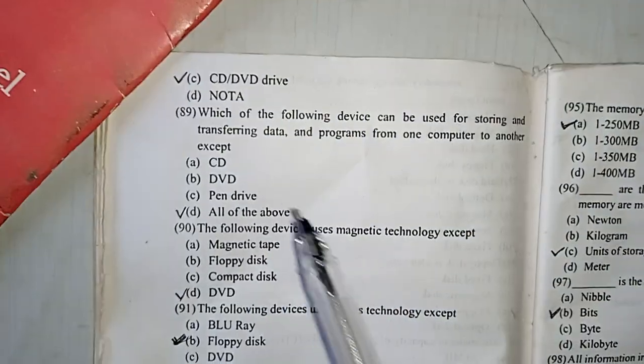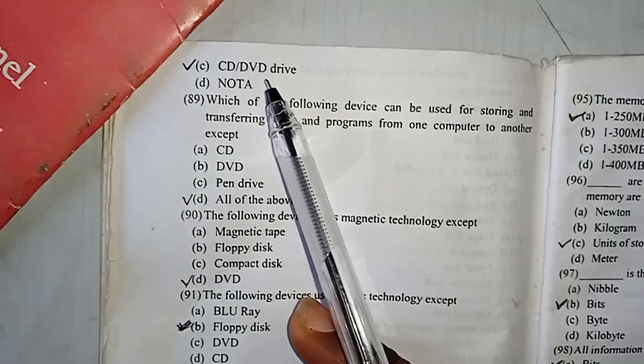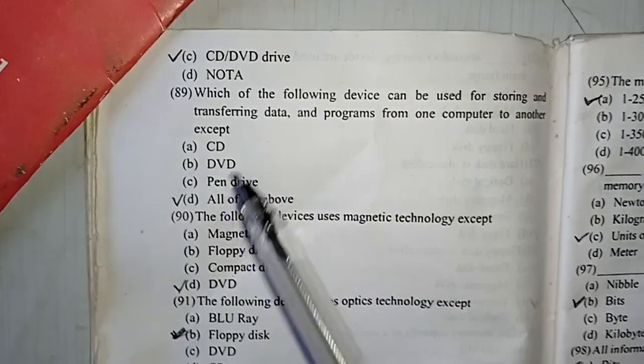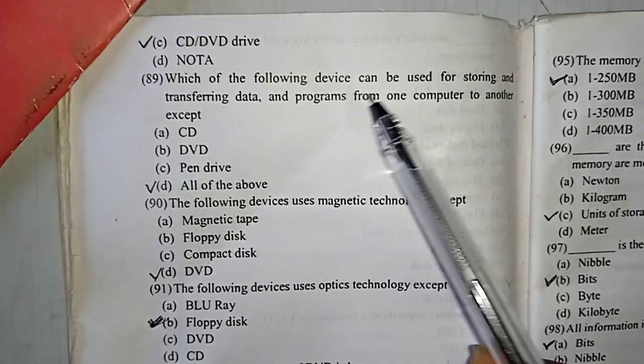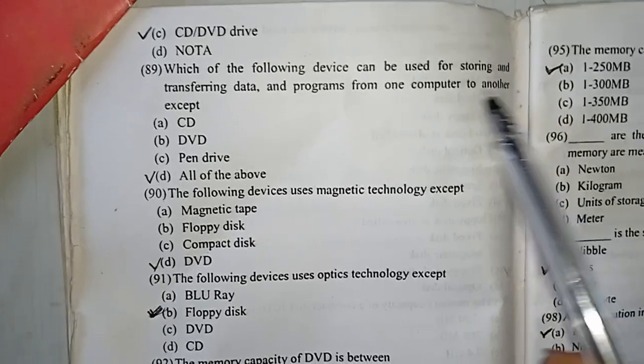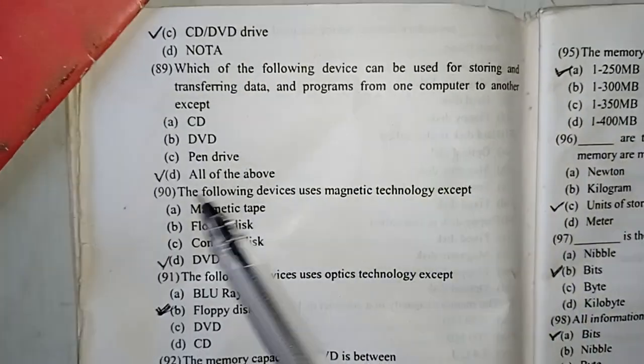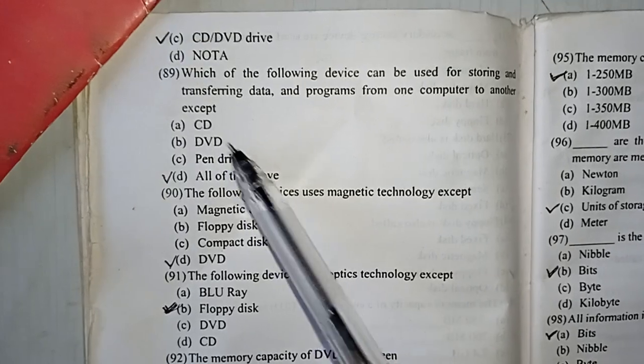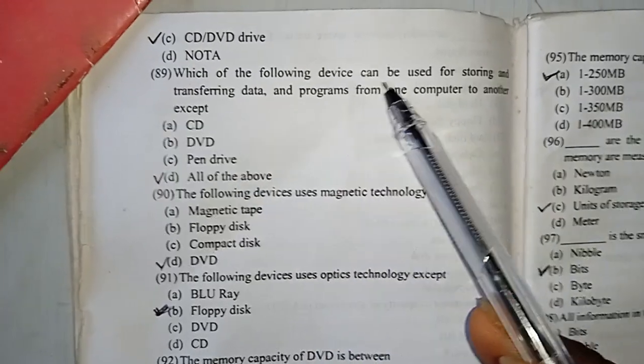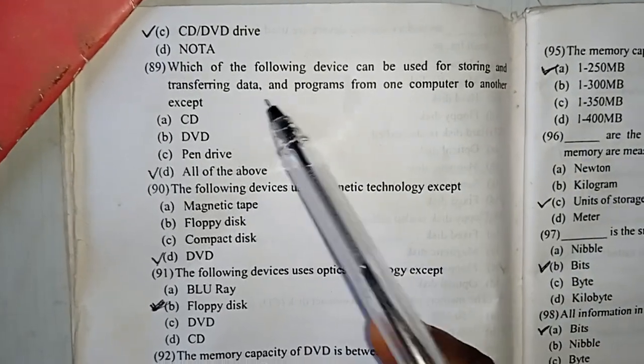So the answer is CD DVD drive. Which of the following devices can be used for storing and transferring data and programs from one computer to another? All of the above.